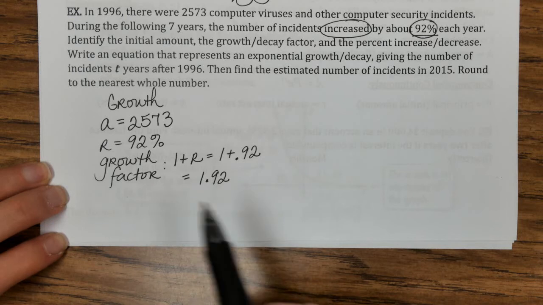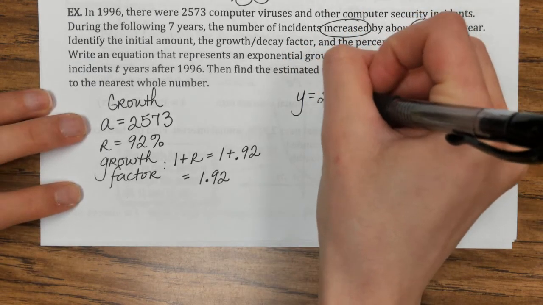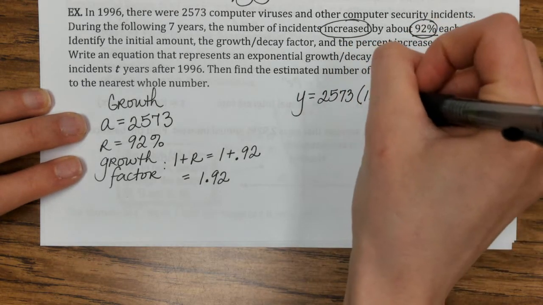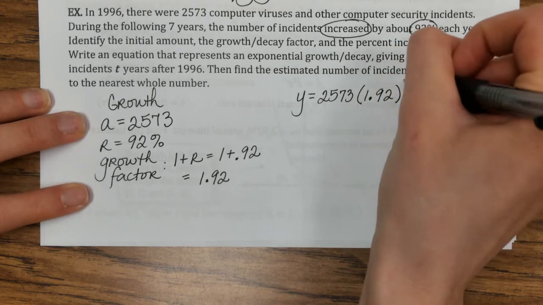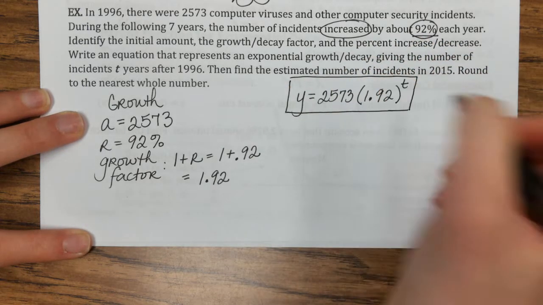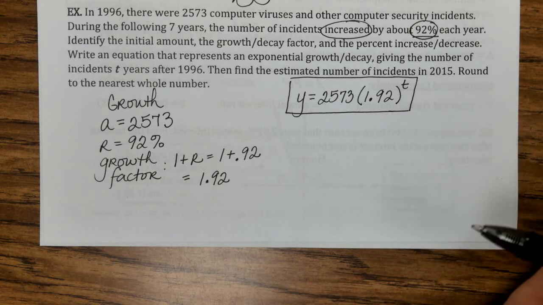So now we just have to plug that in. So my equation, y equals A, which is 2,573, times my 1 plus r, that 1.92, raised to the t power. So my first part is going to be a general function representing that situation. And t are the years, that's the years after 1996. Then I'm going to give you a specific value, or I might not, but if I give you a specific value, then you show me in the next step plugging it in and what does that equal to.